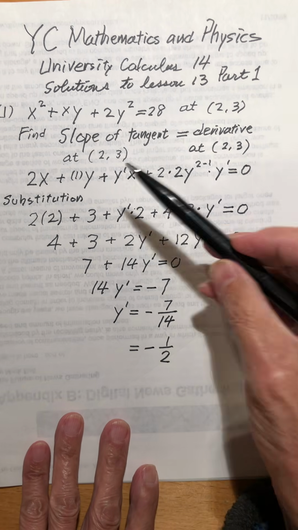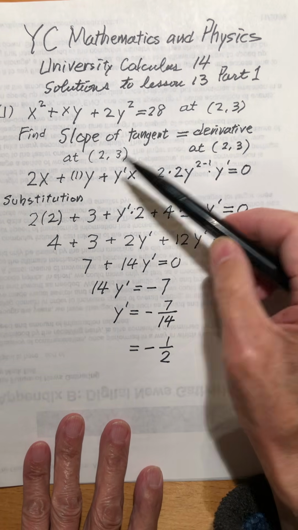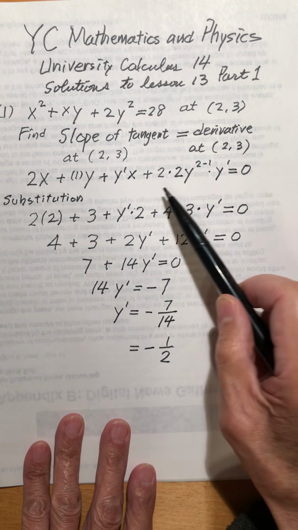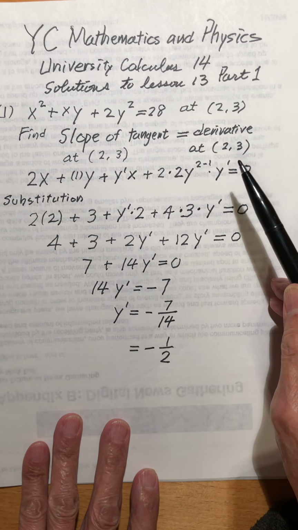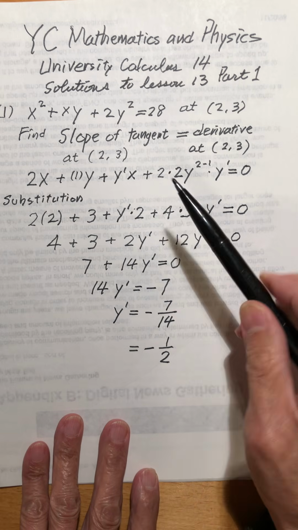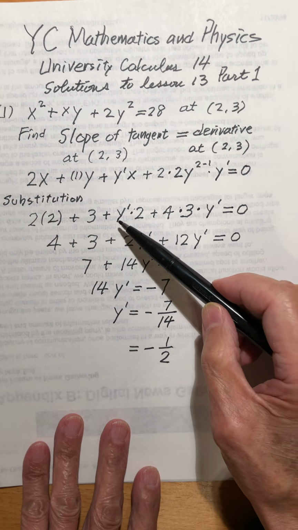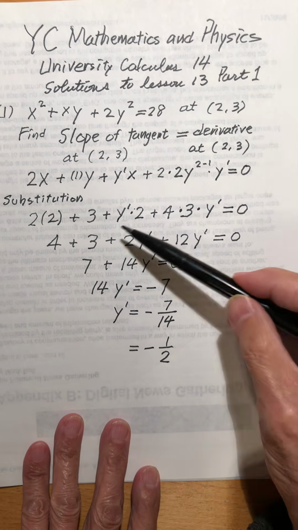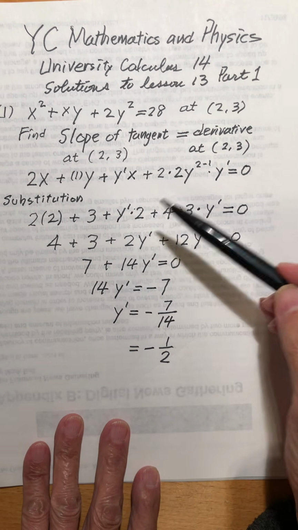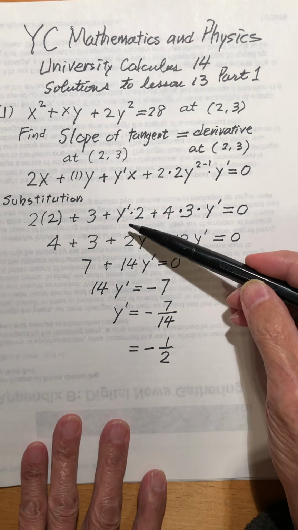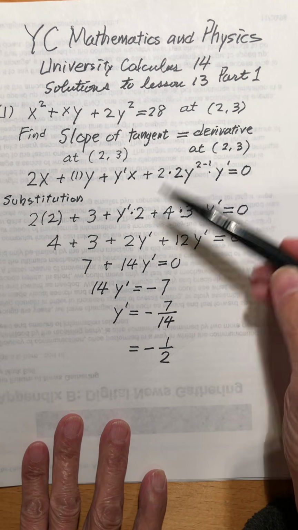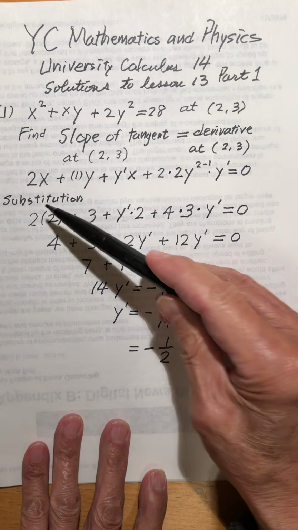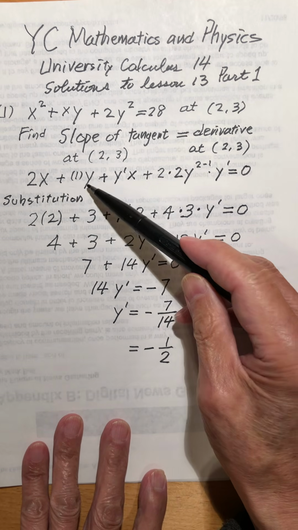Notice that when I have the derivative of the given function, I don't need to bother to simplify and get y prime equals what. I don't need to do that because I want the derivative at the point (2, 3). Therefore, I immediately substitute 2 into x, 3 into y.